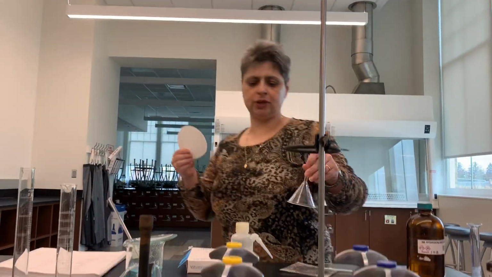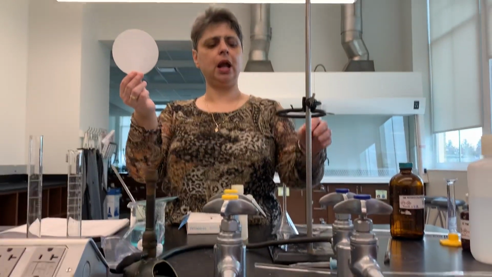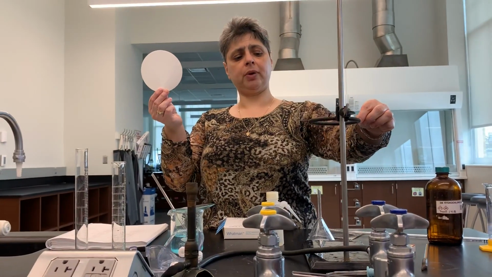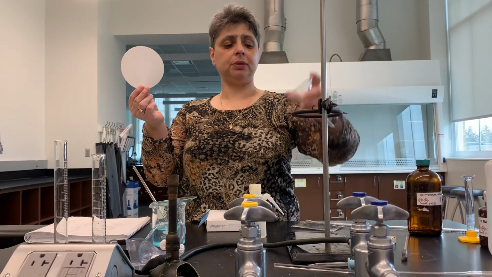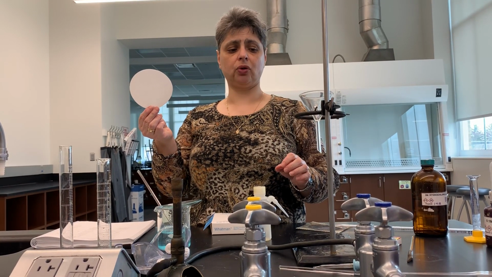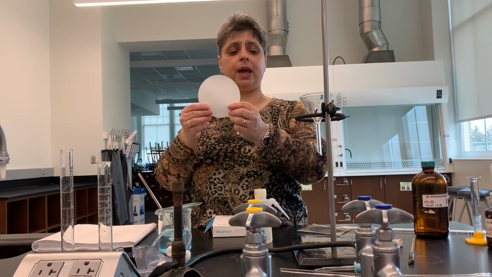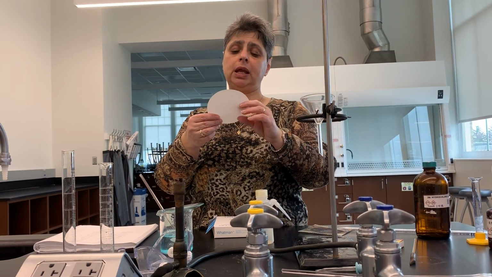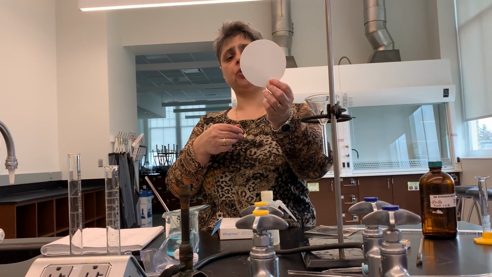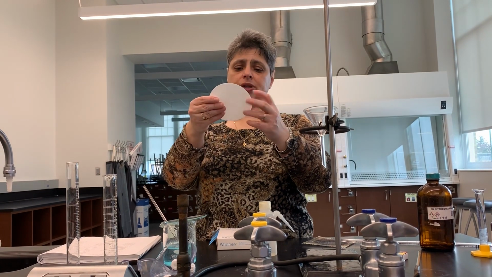So what we need for this portion of the procedure is special filter paper. This is a wire triangle that I place on top of my ring holder to accommodate my funnel, so the funnel is held safely without me having to hold it. And first I'm going to fold the paper to fit the funnel. I'd like to point out that this filter paper is special because it's called ashless. When it burns off, it does not leave any solid residue.